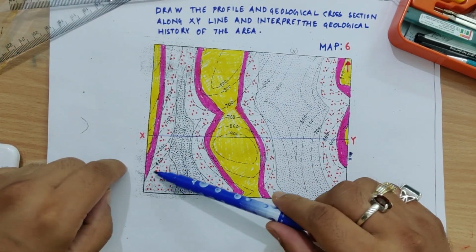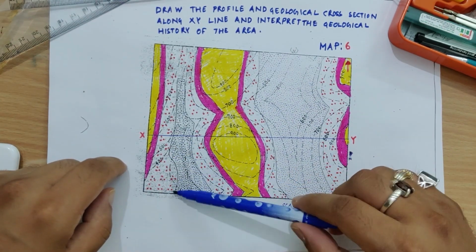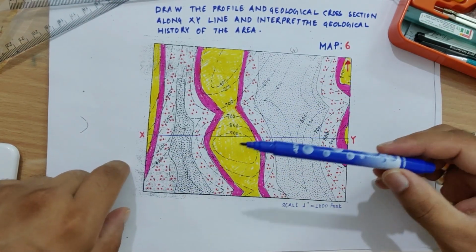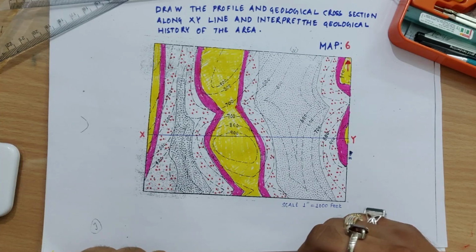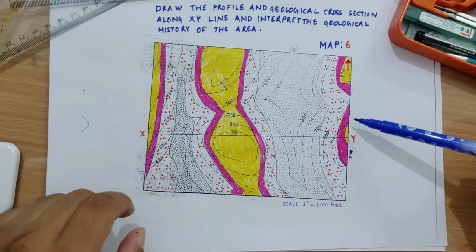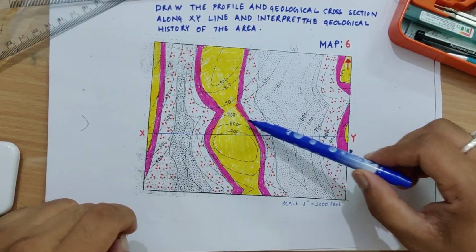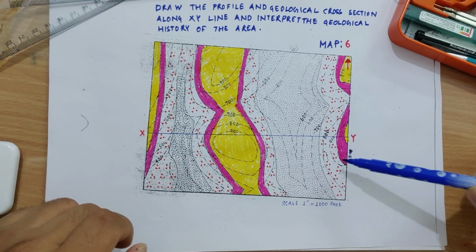As we can see, here is a 400 contour line. This is the lowest value of contour line in this area, and the highest value of contour line is 900, in this area and here as well.